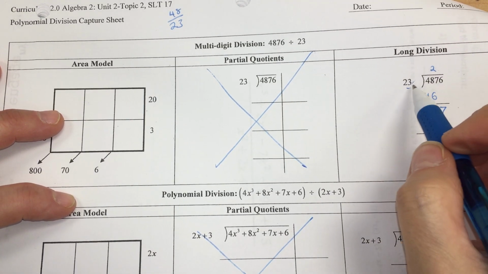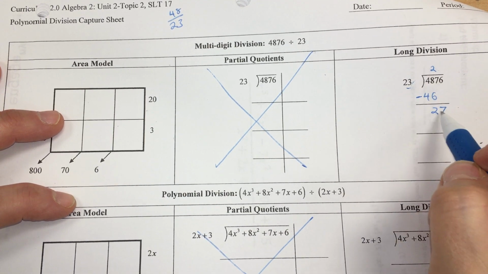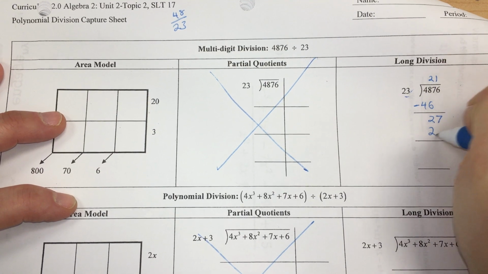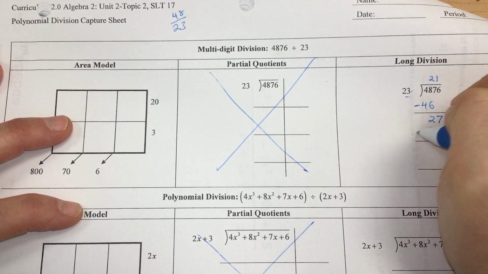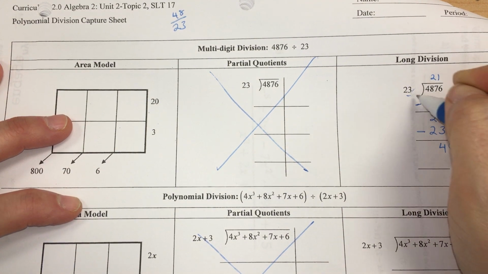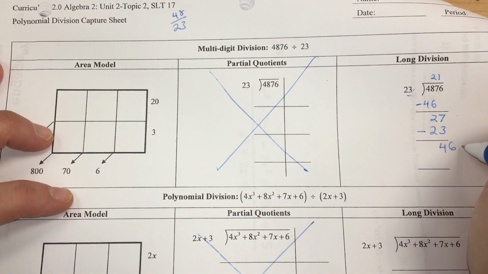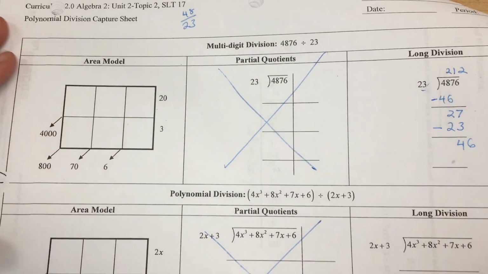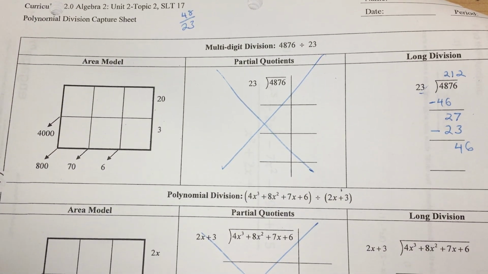Okay? So now I would go, I'm going to divide 27 by 23. That goes in once. I'm going to multiply back. I'm going to subtract and bring down the 6. And sure enough, 23 goes into 46 2 times. So my answer is 212. And that's long division the old algorithm way.